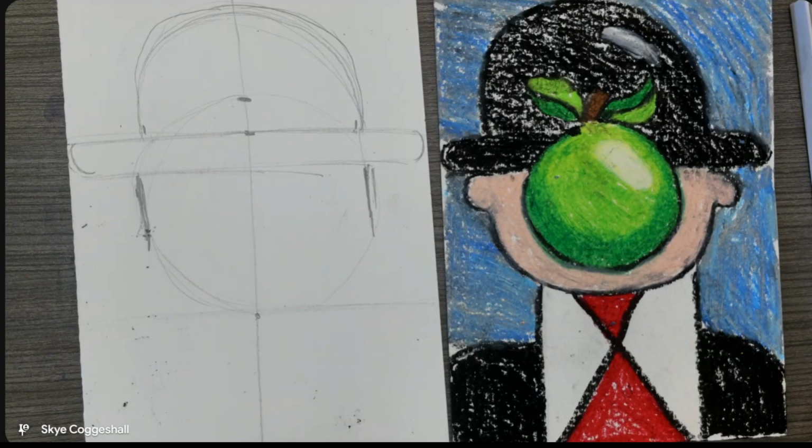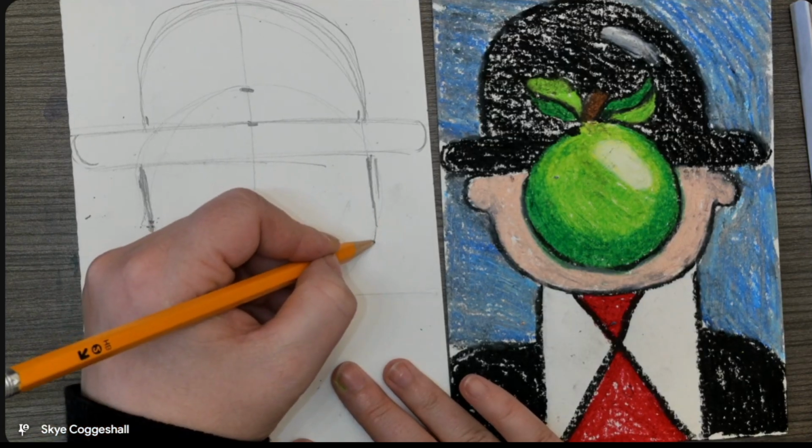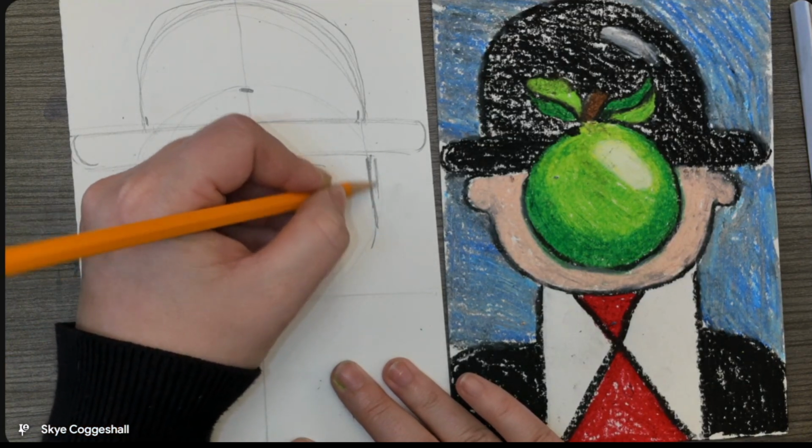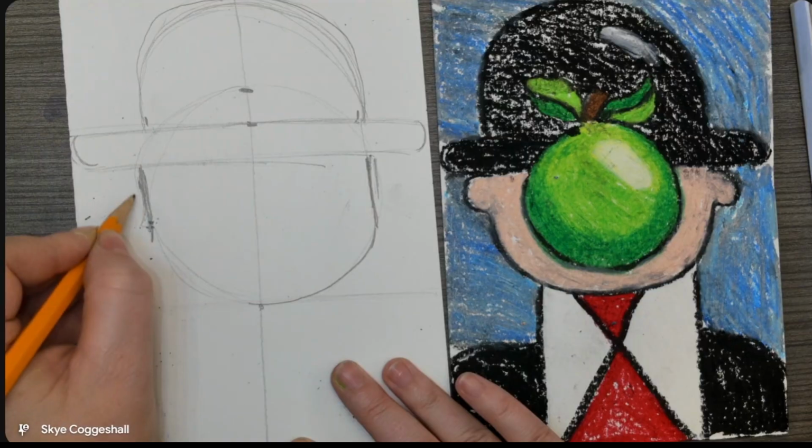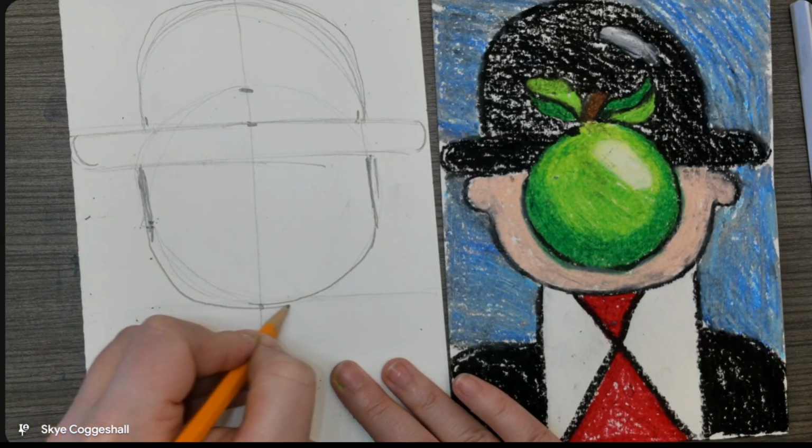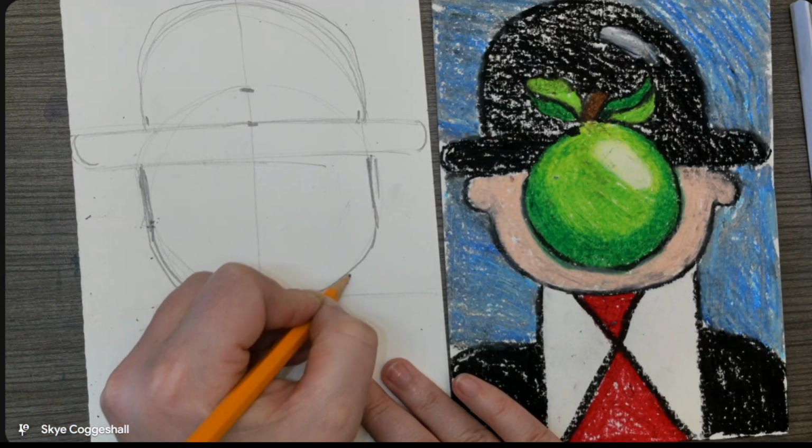Okie dokie, what we're going to do now is round out the jaw. So straight down, straight line, round. Straight down, round. Rounding out the jaw.